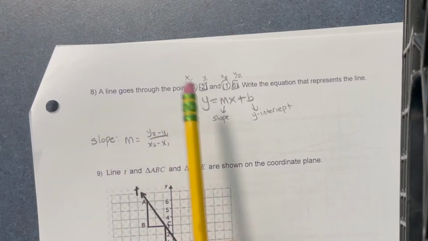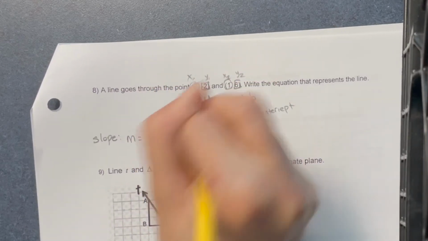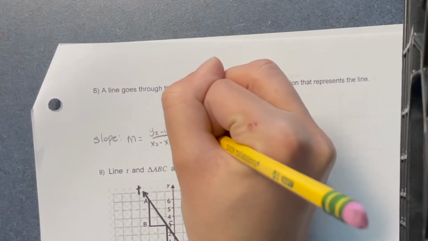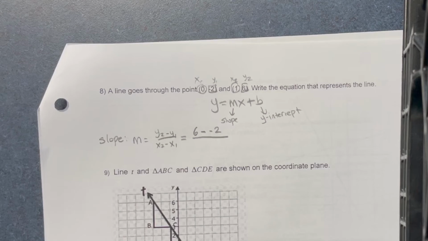Okay, so I'm going to label 0, -2 my first point, and 1, 6 my second point. You could do it the other way around though. And we're going to take our y value of 6 and subtract our other y value of -2.